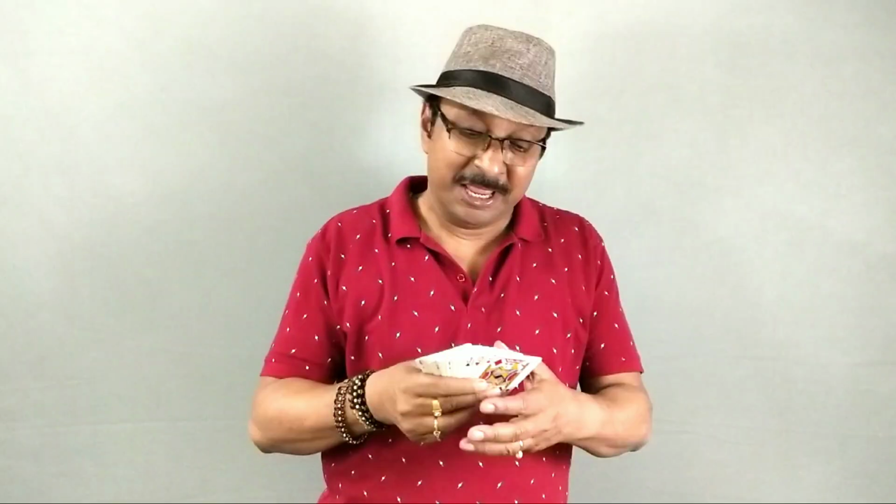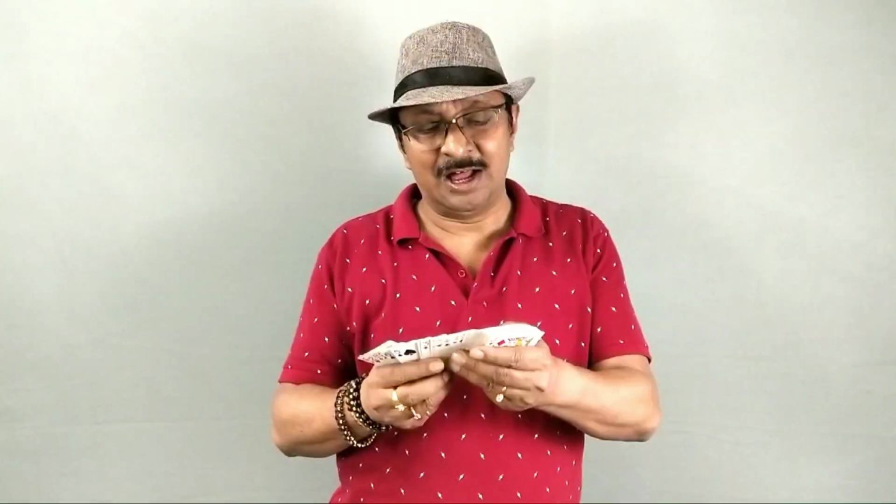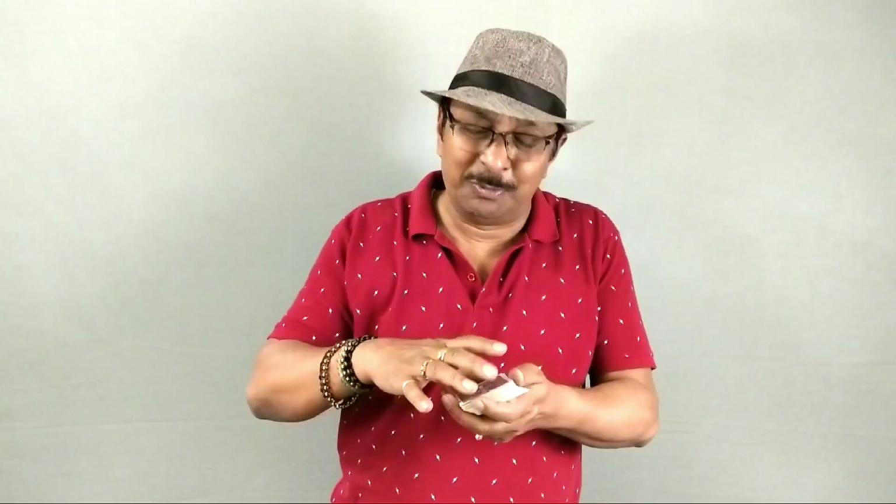First of all, a deck is required. Preferably, even as I told you before, you can perform this even with a borrowed deck of cards, but something very special is required about this deck. What is it? Very simple. The deck should be a new deck, not a very old, broken, dog-eared deck.